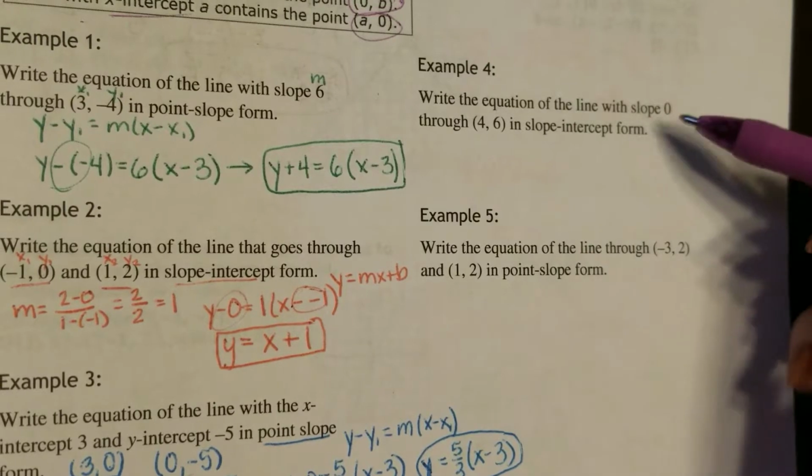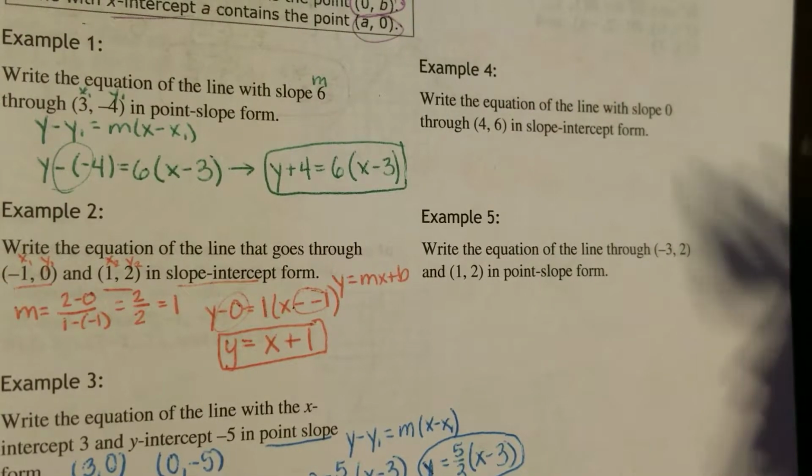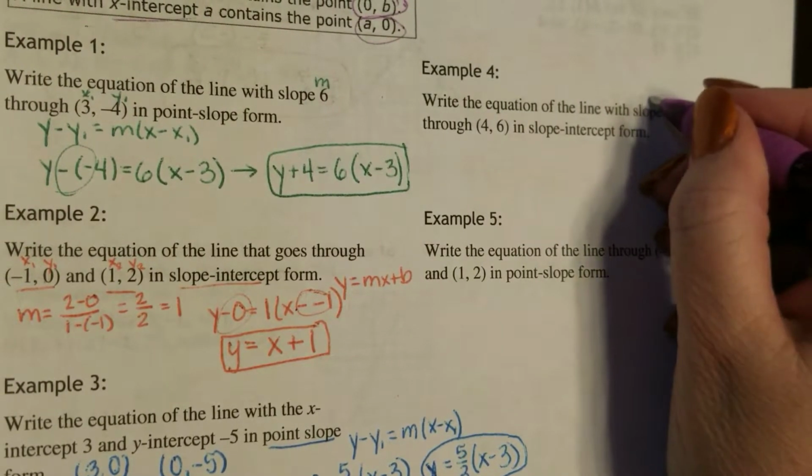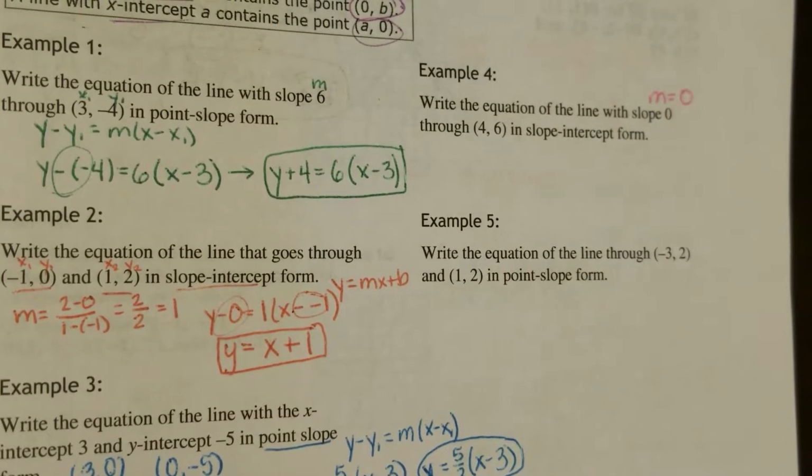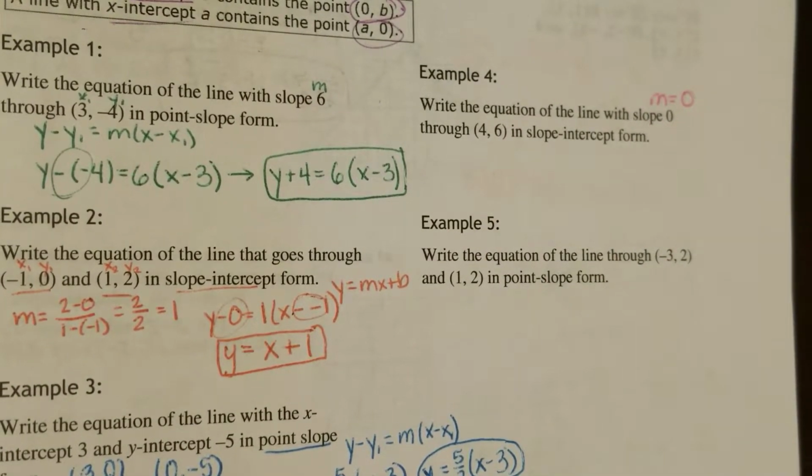Okay, I've got a couple here that I'd like you to try. Remember, a slope of 0, just write it as m is equal to 0. I want you to pause the video and try these.